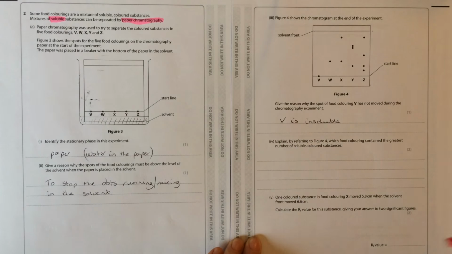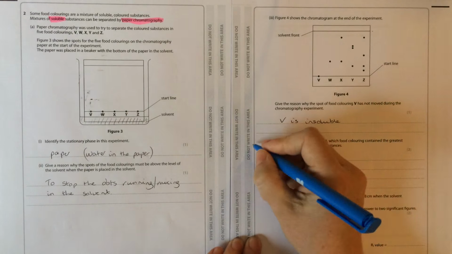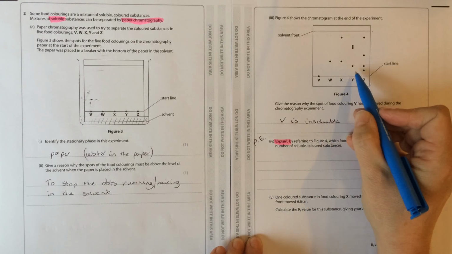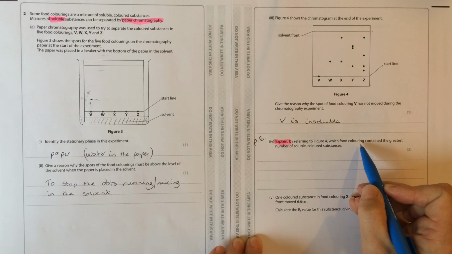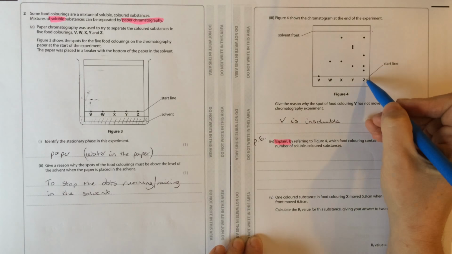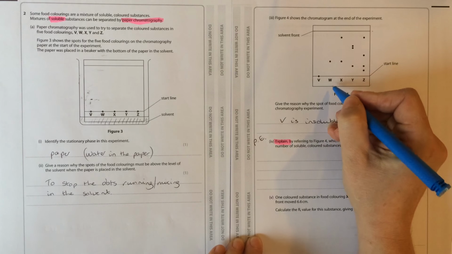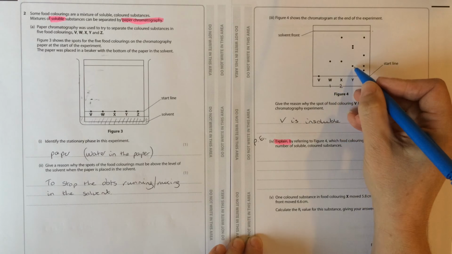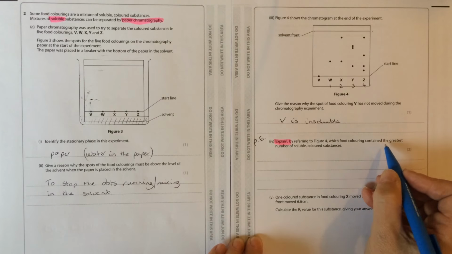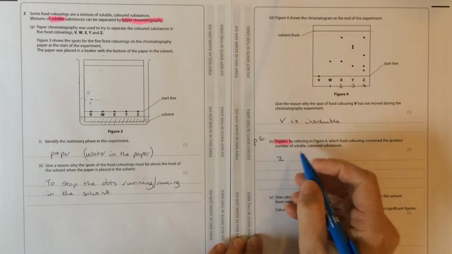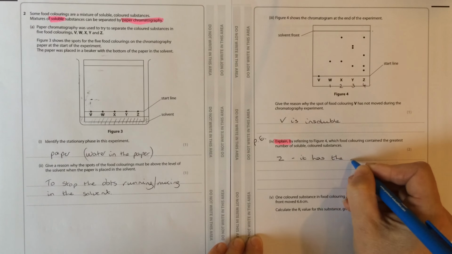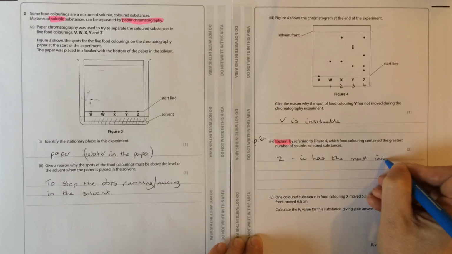Explain. Okay, so this is an explain question. So I'm going to need to give a point and an explanation. By referring to figure 4, so I have to use figure 4, which food colouring contained the greatest number of soluble coloured substances? So the greatest number here, W's got 1, X has got 2, Y's got 3, Z's got 4. So the food colouring with the greatest is Z, that's my point. And what is my explanation? It has the most dots.